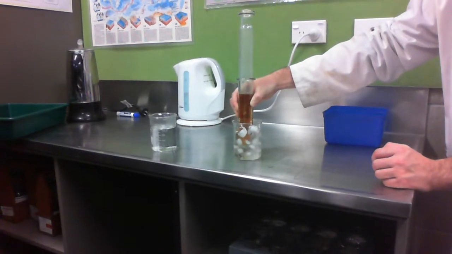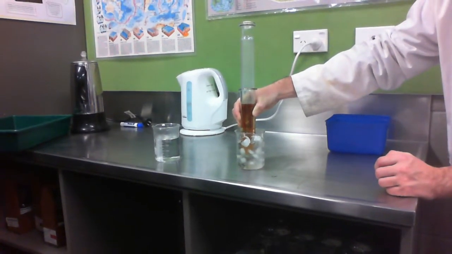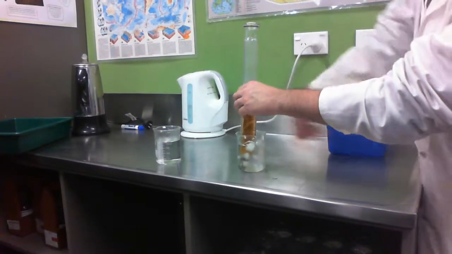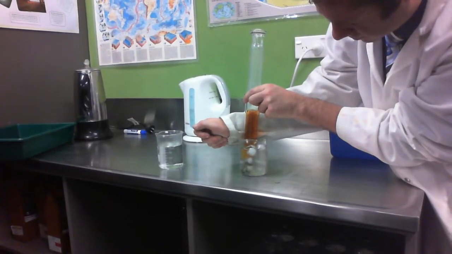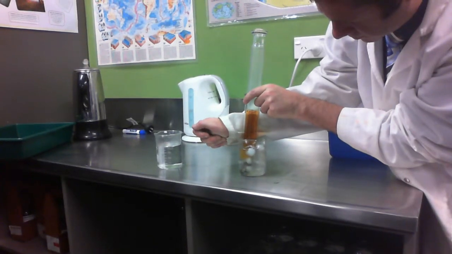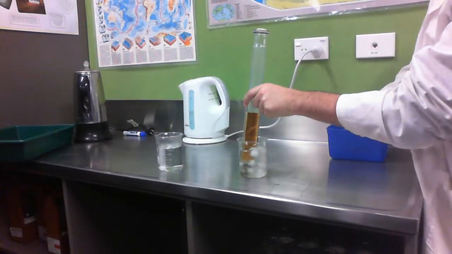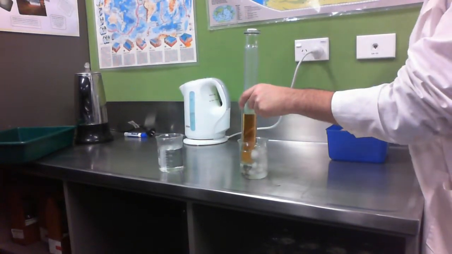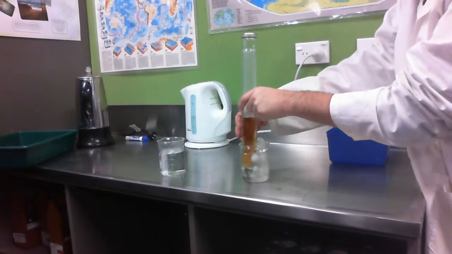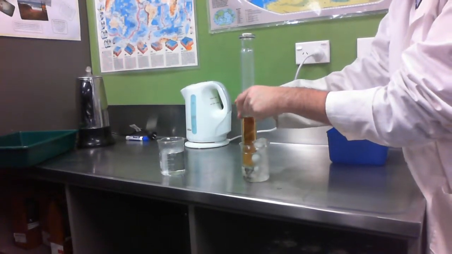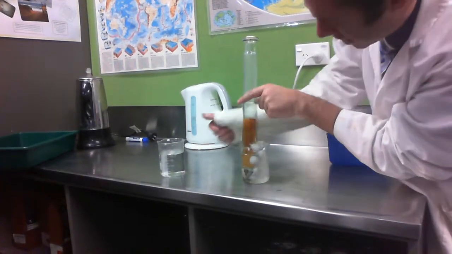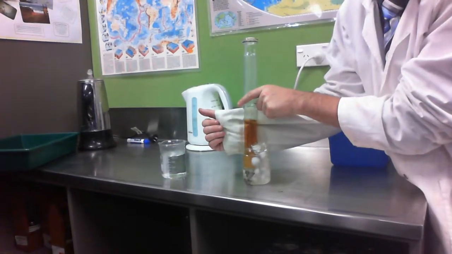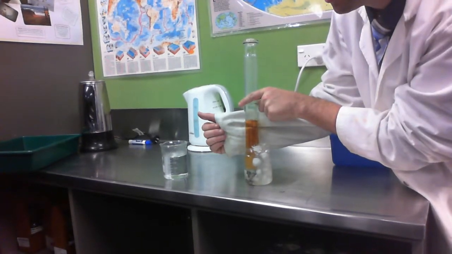Shouldn't take long to have a change. Try and put this behind so you can see any change in colour. It's not been quite as dramatic as the last time, so just put a little bit more ice in there. I think I can see a colour change starting to happen now. What would you say about the intensity of the colour? It's lightened. It's getting lighter.